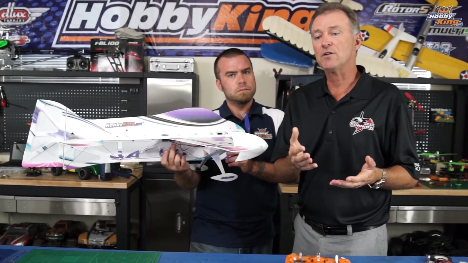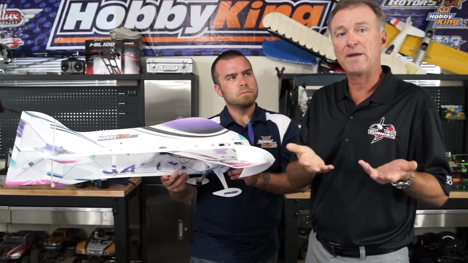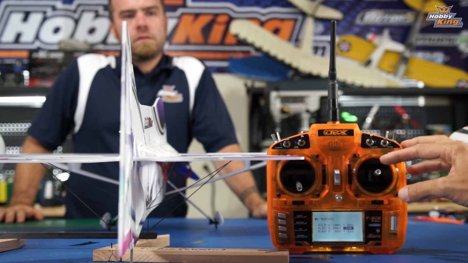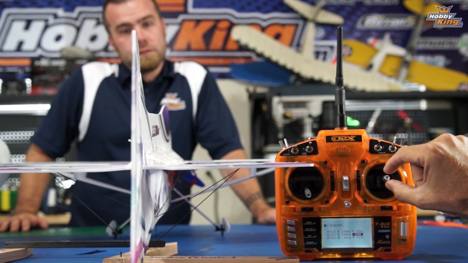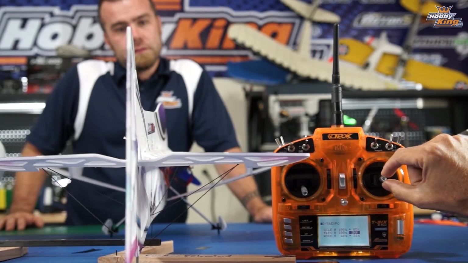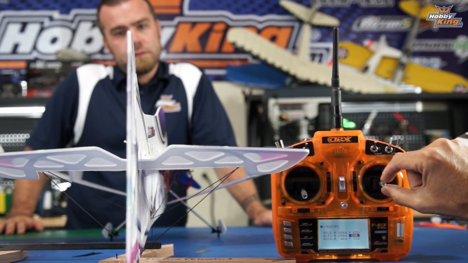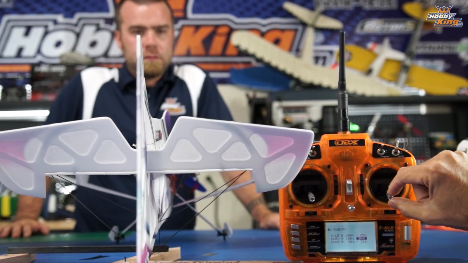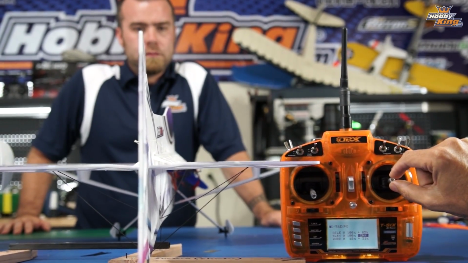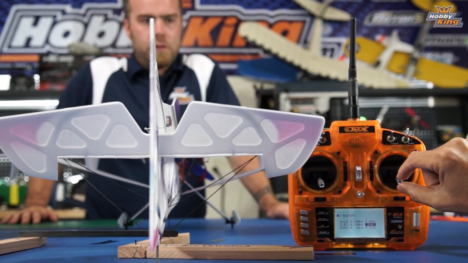So exponential makes the center of the stick feel basically the same in both rates. What I'm going to do now is demonstrate the elevator with no exponential. And if you'll see, the stick at very little has the deflection very high, and then it moves very linear from top to bottom. You see, it's direct correlation. Where the stick is, where the surface is.